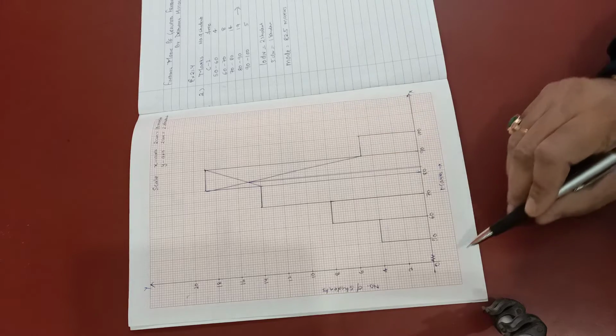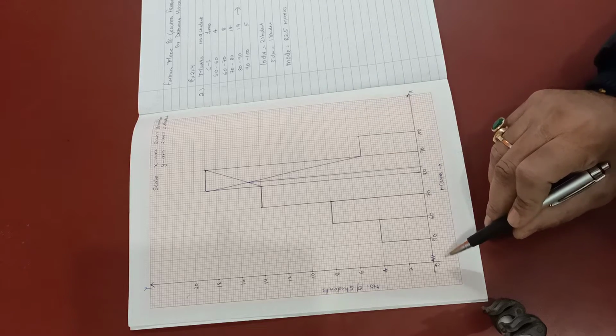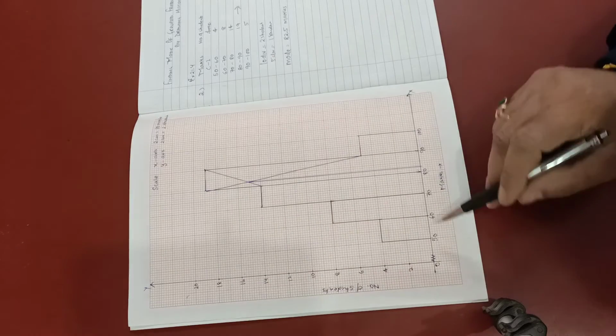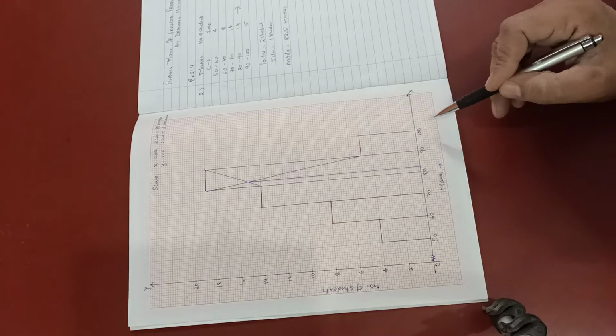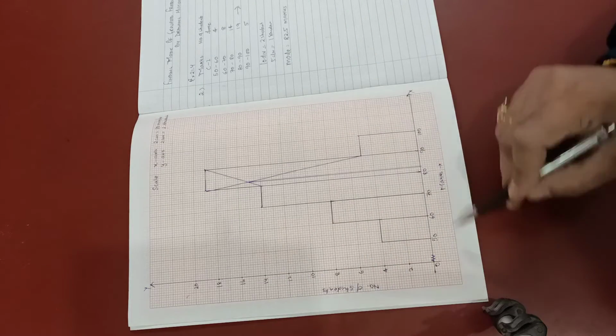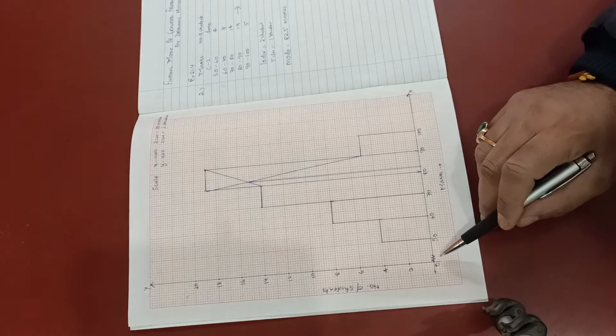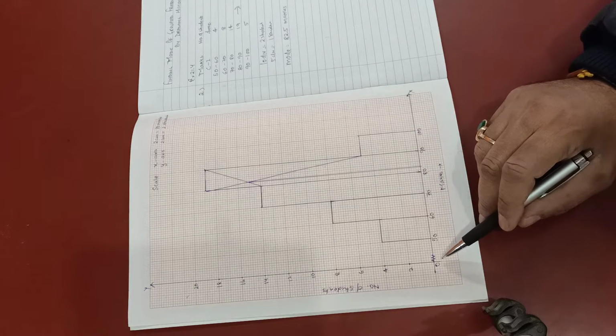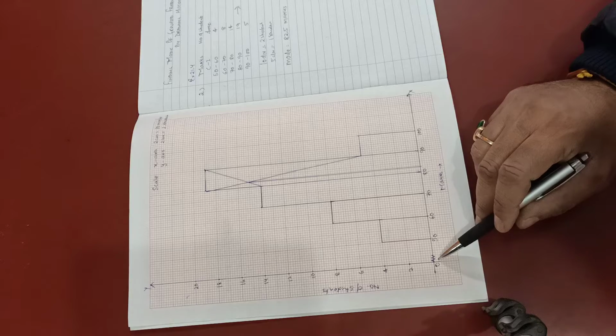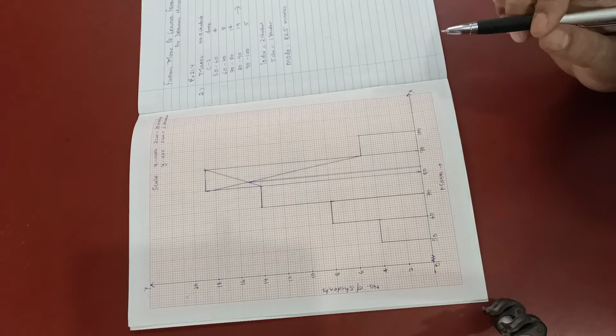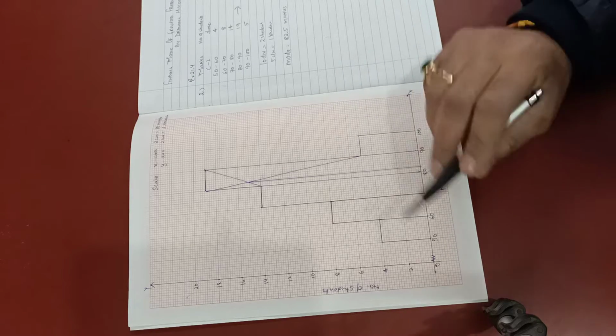Regarding mass distribution, equal distribution must be there for every 2 centimeter on the x-axis as well as on the y-axis, and if the marks are not starting from 0, then you have to put a kink over there so as to make it uniform. Now 1 mark for that.